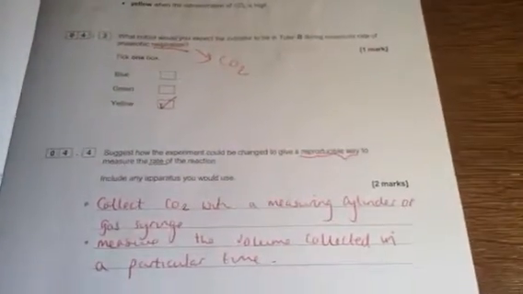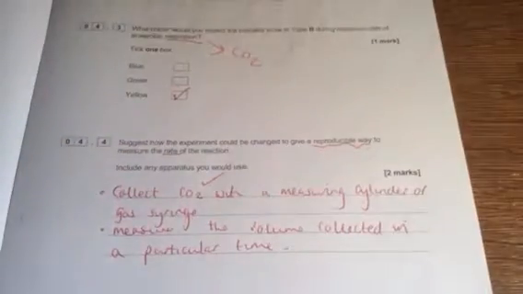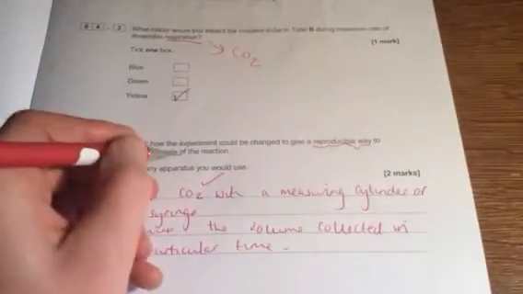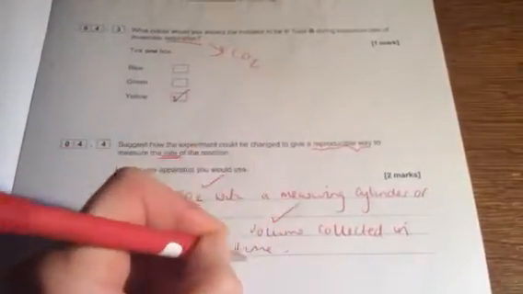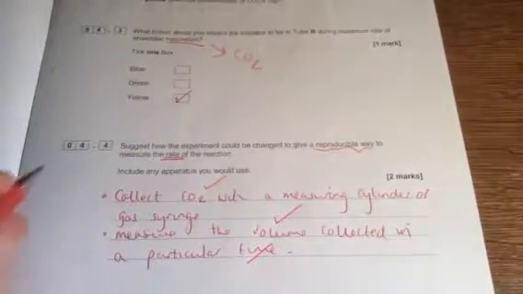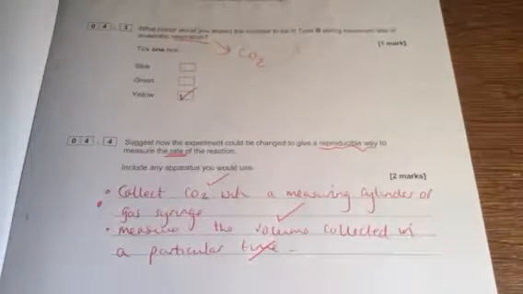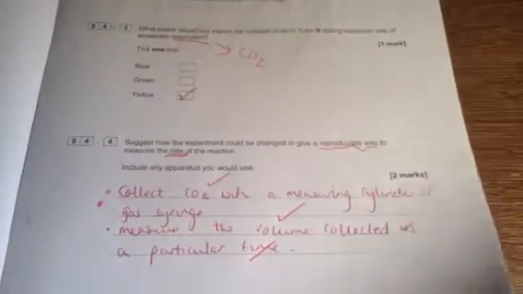If you want to know anything about volumes, you're going to have to collect the CO2 in a measuring cylinder, which we have done before, and measure. If you're looking at rate, it's a volume in a particular time. I would expect you to talk about collection and volumes and then how to actually conduct or calculate a rate from that.